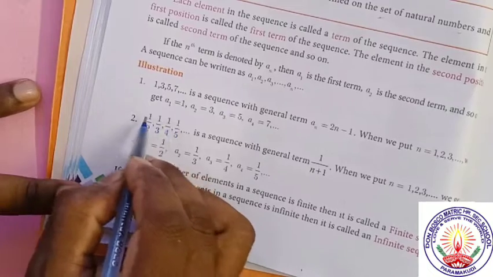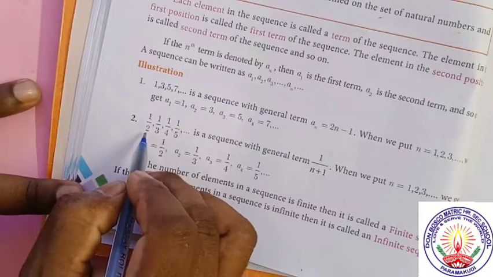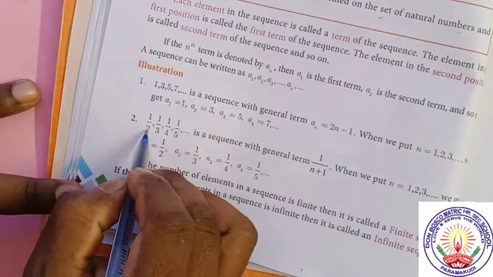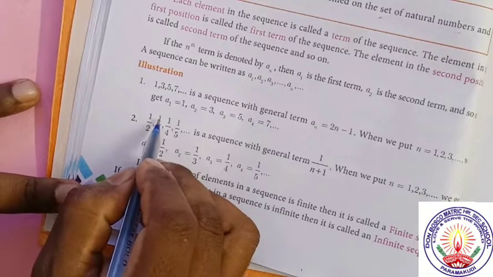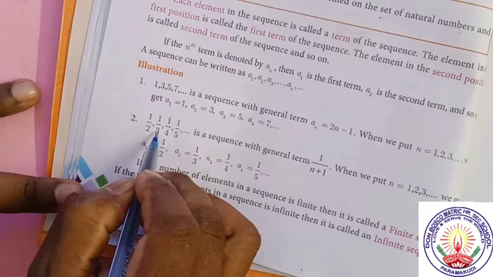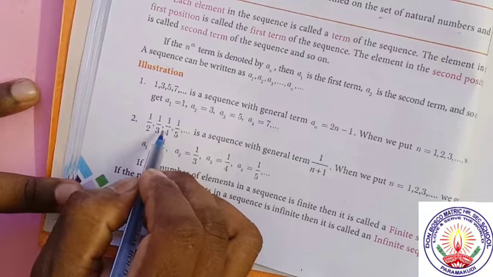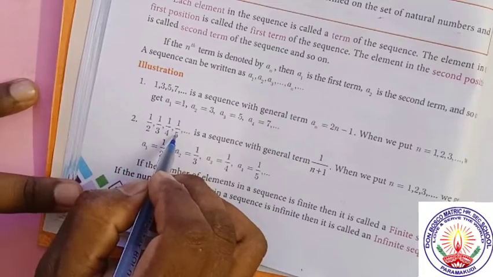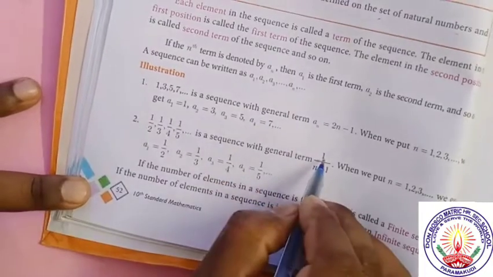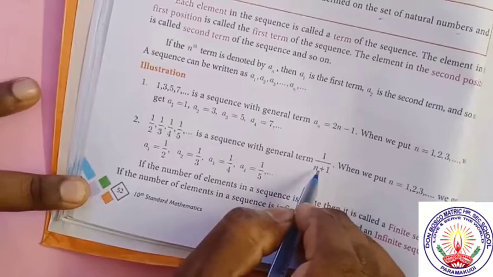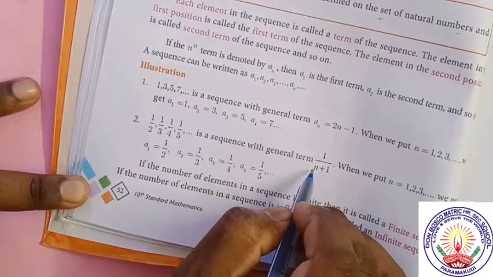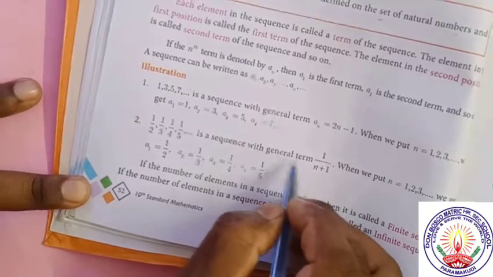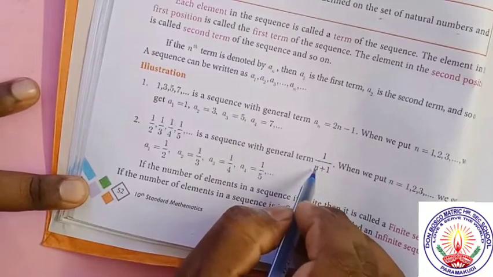All the numerators are the same number, 1. But the denominator in the first term, where n is equal to 1, the value is 1 more. The second term, the denominator is 1 more. The third term, 3 plus 1, 4. The fourth term, 4 plus 1, 5. Like that. All the numerators are 1, but in the denominator, if it is the nth term, it is 1 more, that is n plus 1. Therefore, the general term of the sequence is 1 by n plus 1.